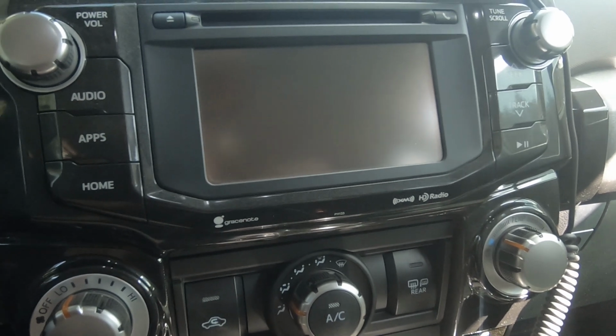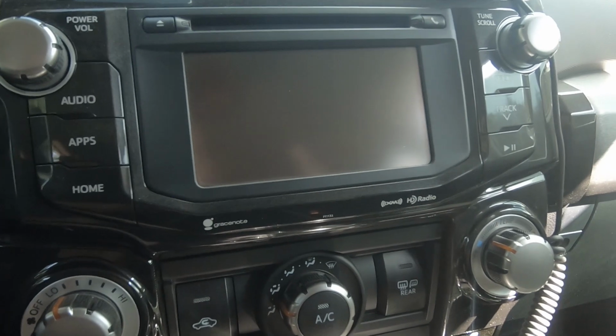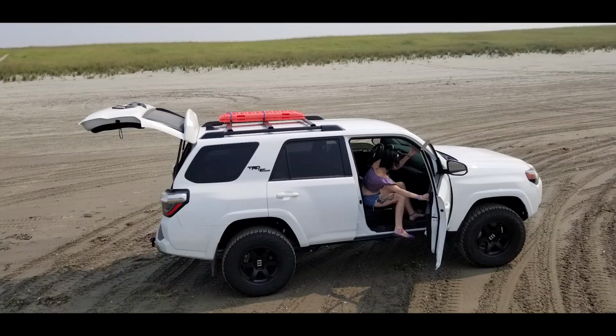All right, everyone. So just wanted to show a quick video on how to change the startup image and the screen off image on the stereo and the 4Runner.